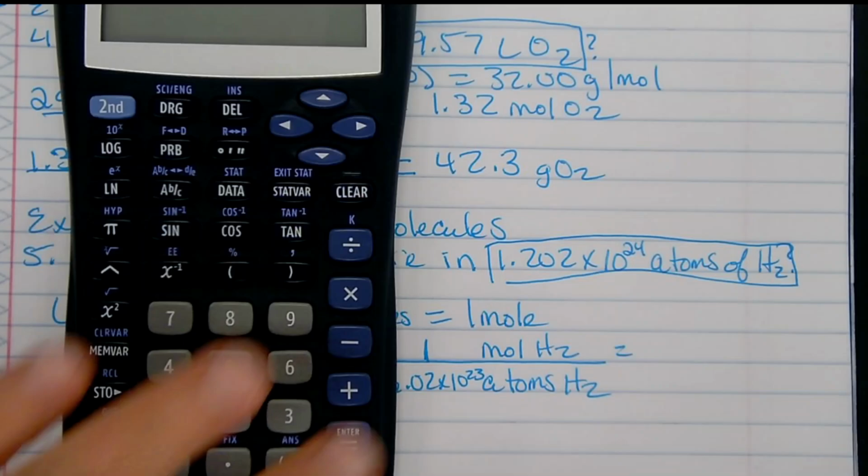Does anyone not have an EE button on their calculator? Everybody find their EE buttons? Yes? Okay, that is an exponent button. It makes your life a whole lot easier. Okay, so if you're on my calculators, take this away for a second.